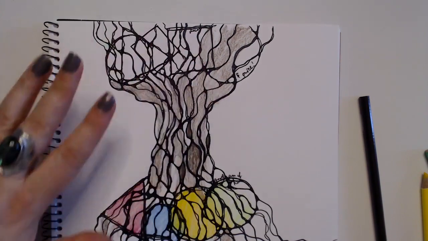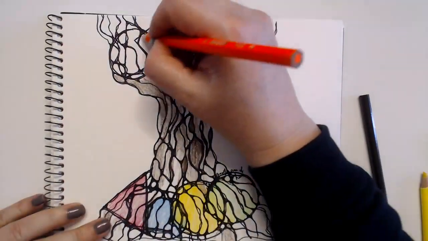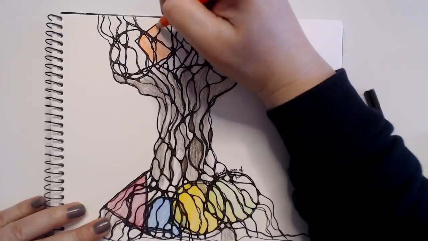Now let's just color the top portion. Again, I'm using different colors so you could see the shapes.